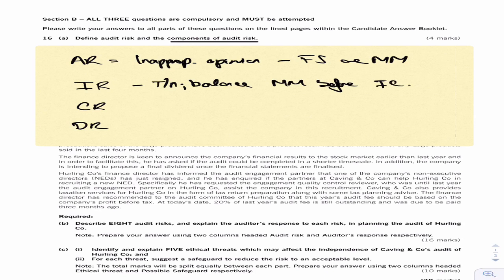Okay, and that often happens when it's a quick change in business, when things are based on targets, so they're more likely to be manipulated. It could be because it's a cash-based business, but basically it's the risk of material misstatement before internal controls.